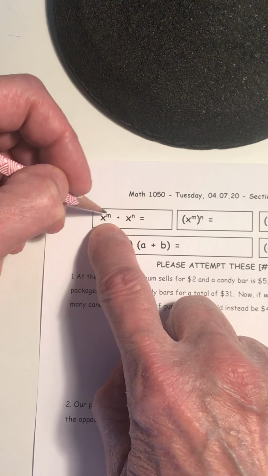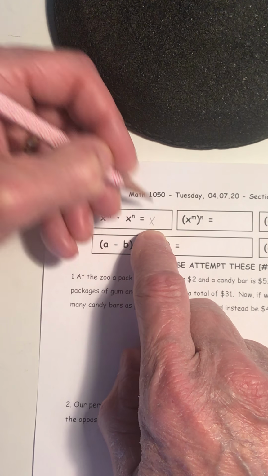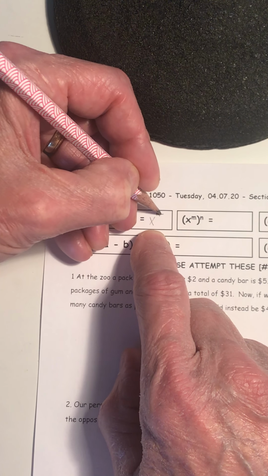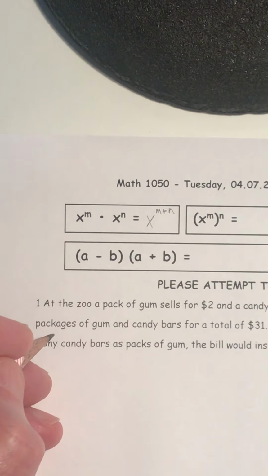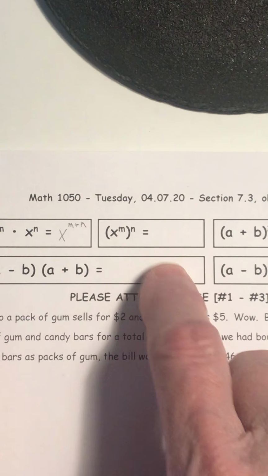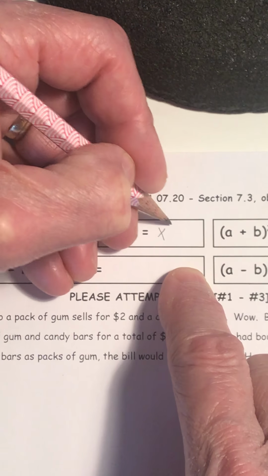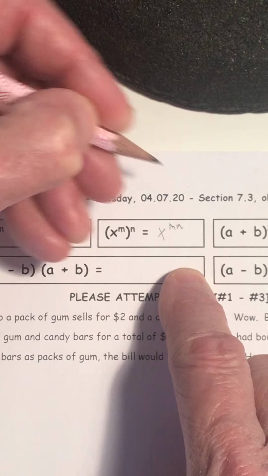This is where we have x to a power times x to a power. We want to always remember that in that situation you add the exponents. Power raised to a power is where you multiply the exponents.